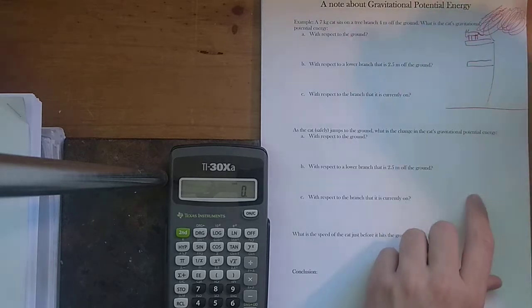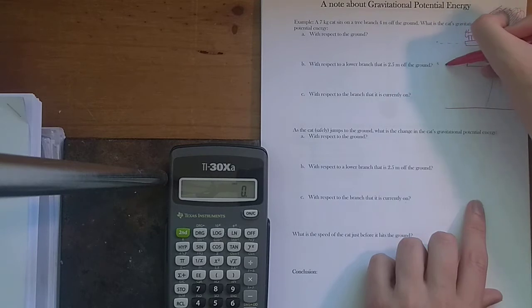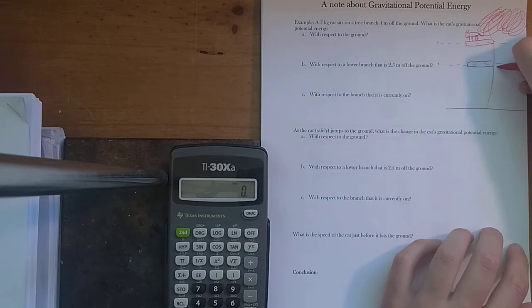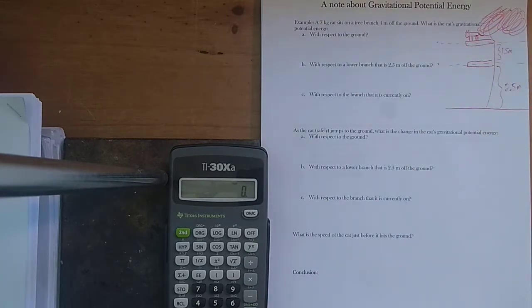Okay, so this branch right here is 4 meters off the ground. This branch here is 2.5 meters off the ground. The ground is obviously down here. So there's 1.5 meters between these two branches. I'll label that: 2.5 meters here, 1.5 meters here. So the whole thing is 4 if you take it from the position where the cat is.